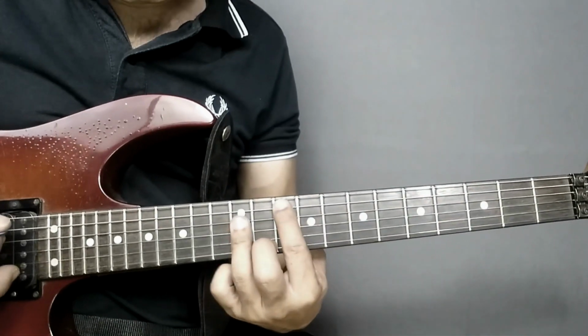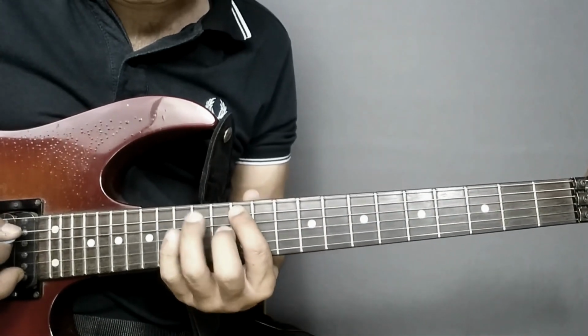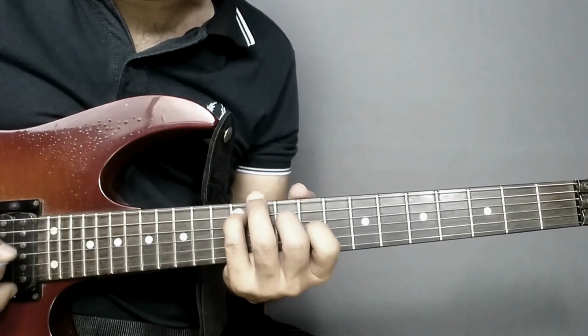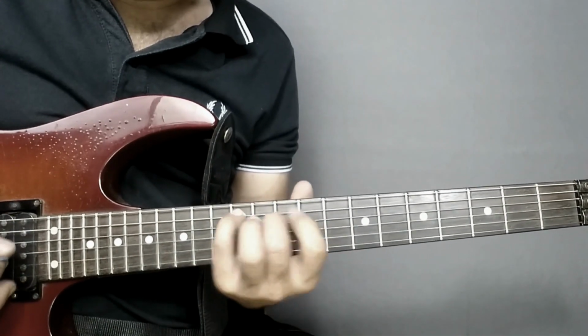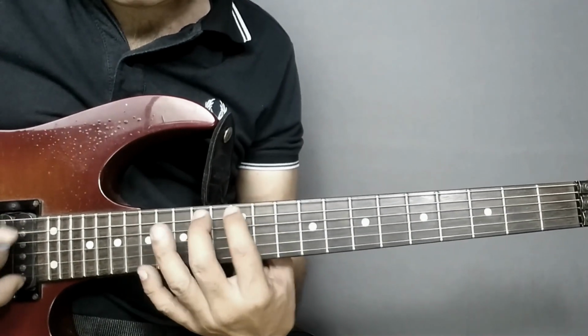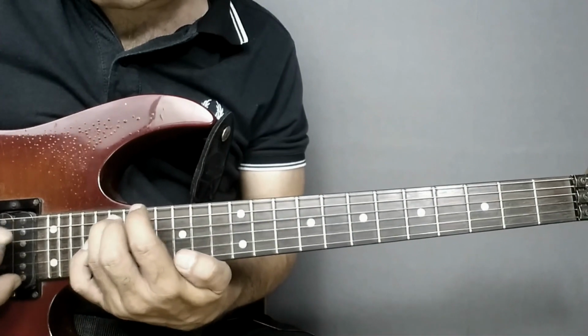From G, we can again formulate the A minor. So we have A minor, because we again have the C major scale notes here.